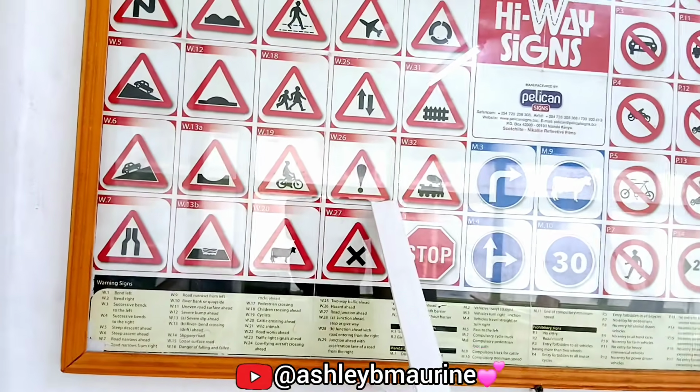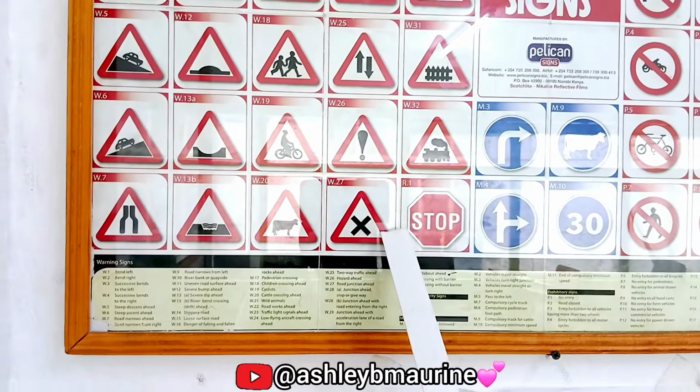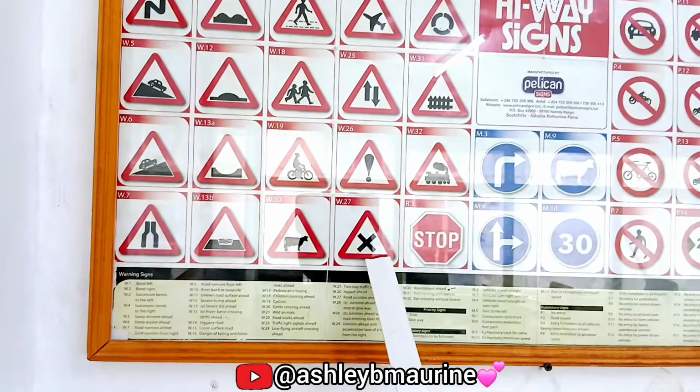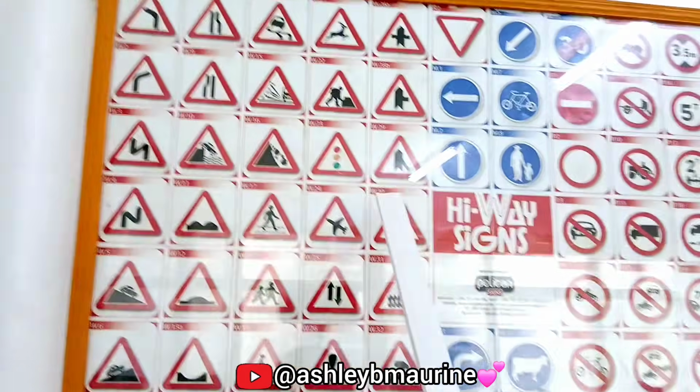Then this one is hazard, ahead. This one is, the X is junction, ahead. So junction is the meeting point between 2 roads. We proceed gently.